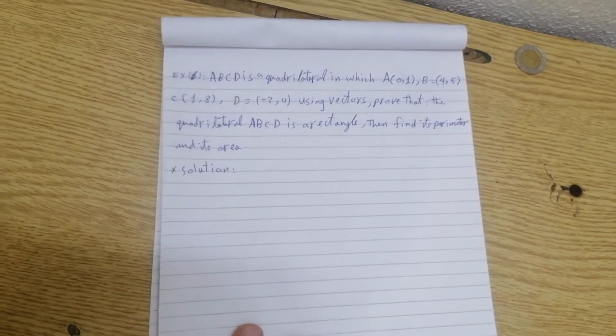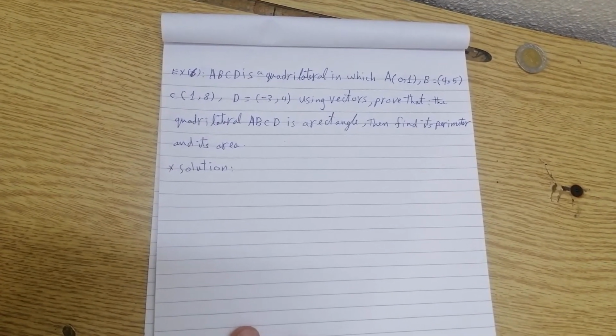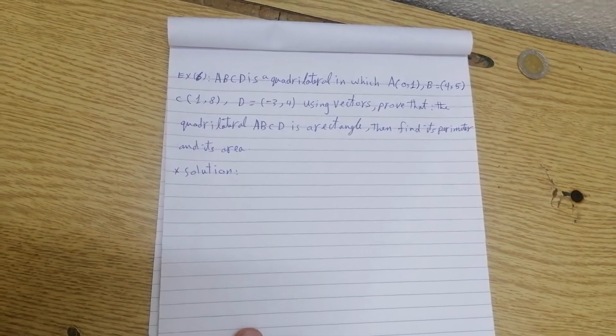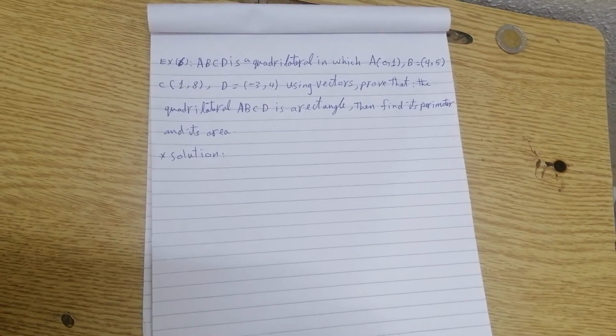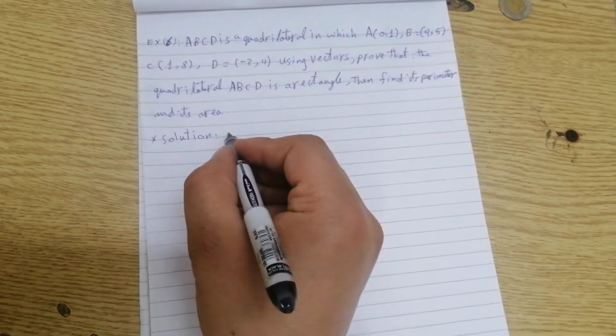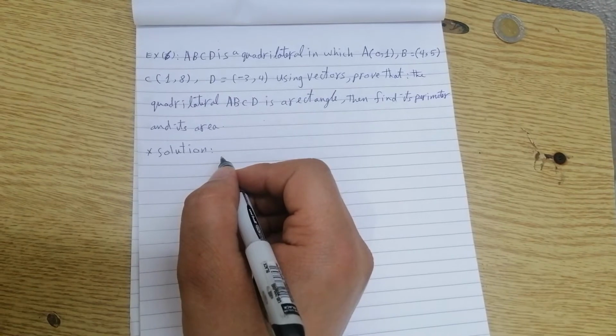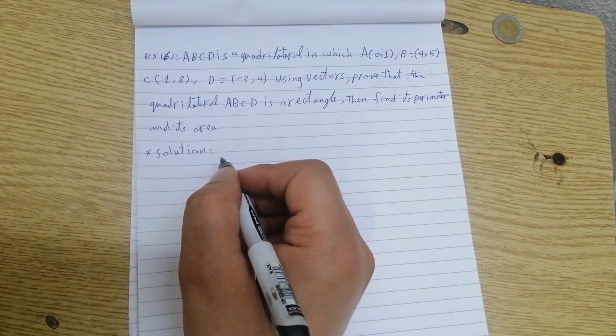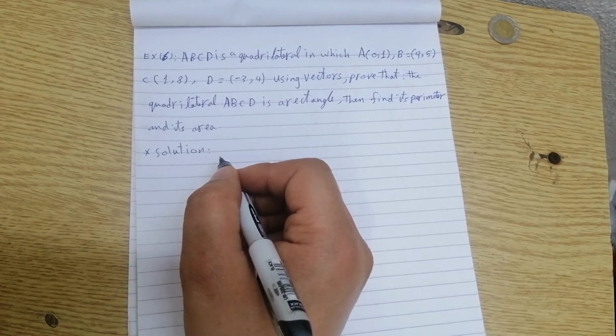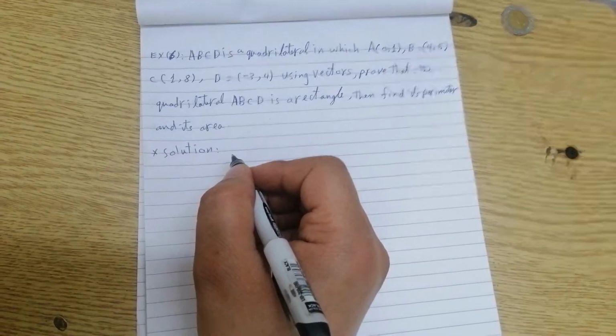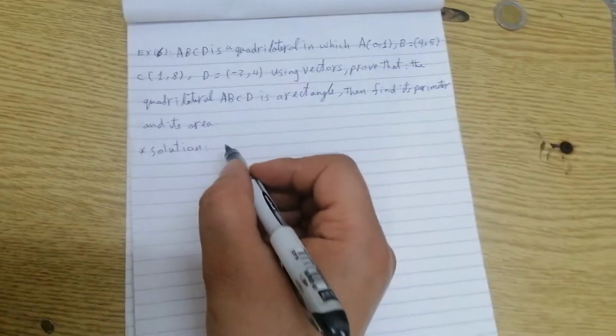So, how to prove that ABCD is a rectangle? To prove that, we should know two opposite sides are parallel and equal, and two adjacent sides are perpendicular. Let's try it.